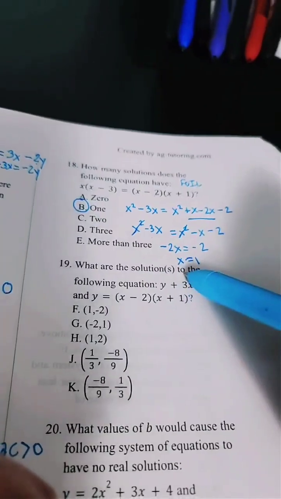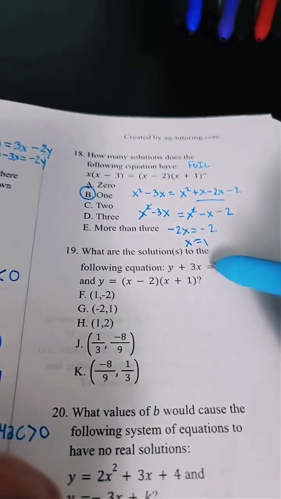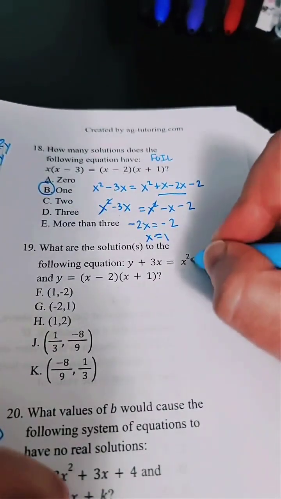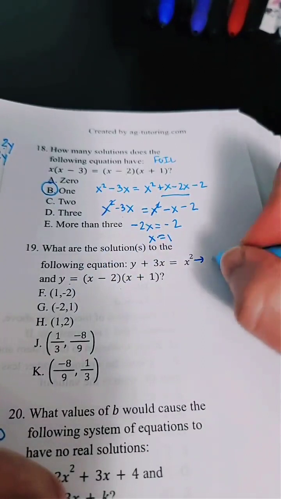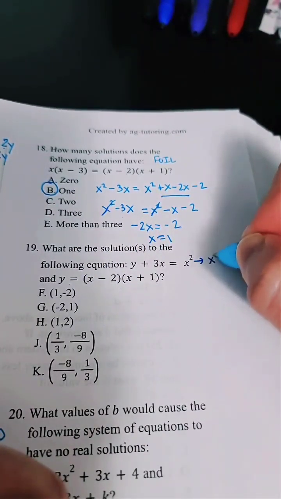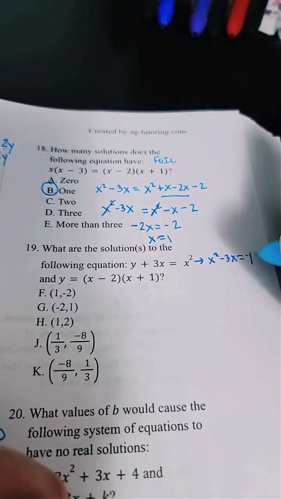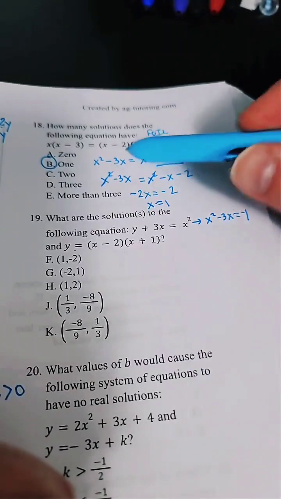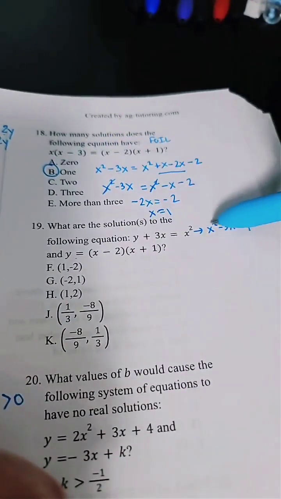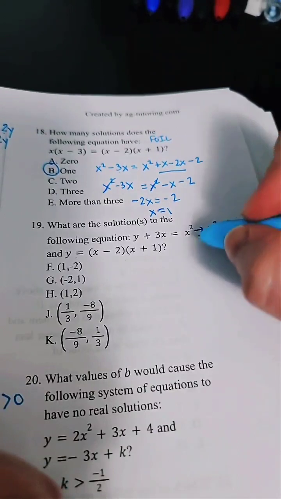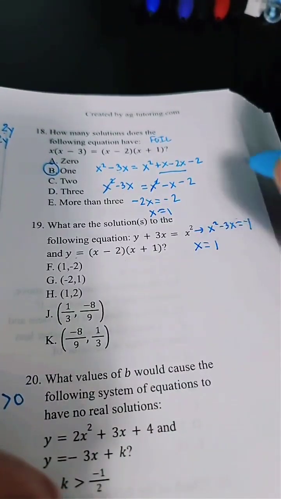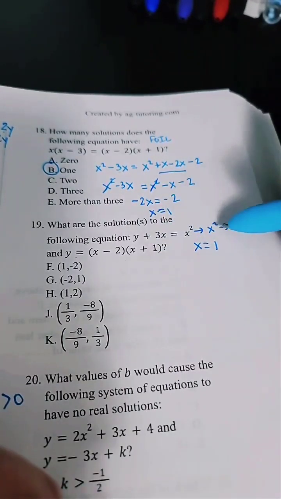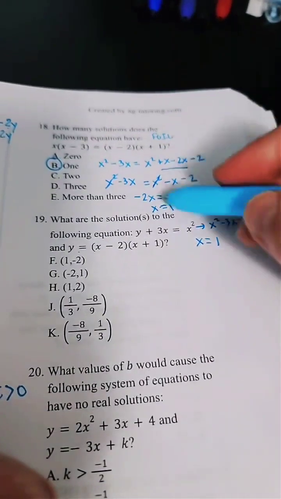So now, what are the solutions for the following equation? For the solutions to the following equation, this and this. Okay, so let's get this y by itself just like it is over here. So then that would be x squared minus 3x is equal to y. Oh, and that's just the same one as up here. Yeah, I remember writing this problem. Okay, so you'll see we have the same exact thing up here. So we already solved for what x is. So we could say x is equal to 1, because when we set the y's equal to each other, the equations equal to each other, we get that x is equal to 1, which we already did.